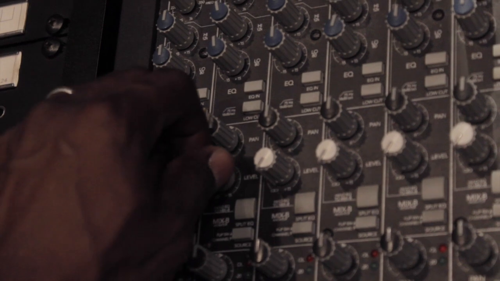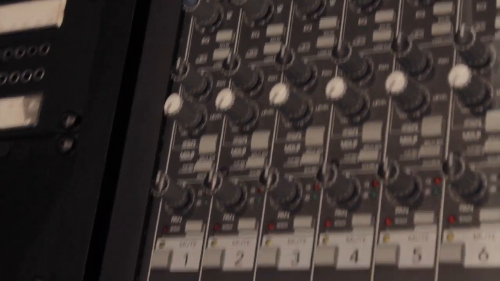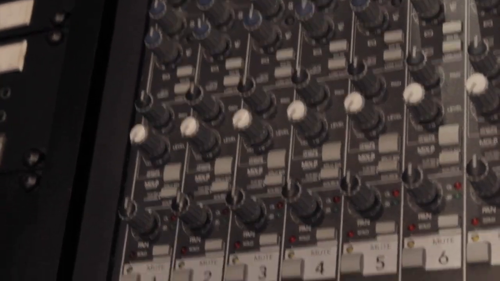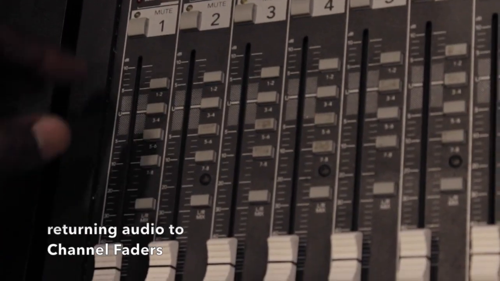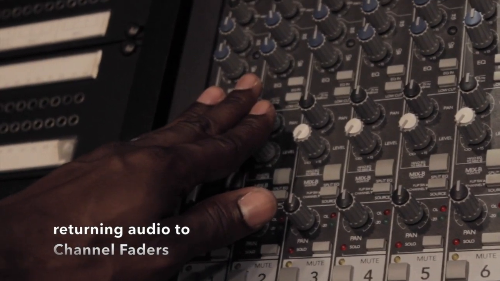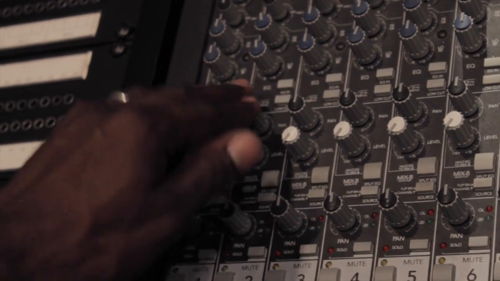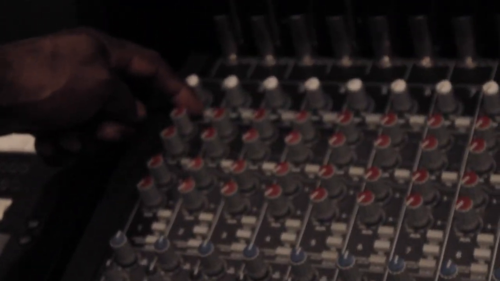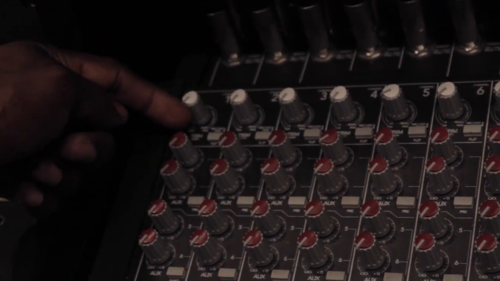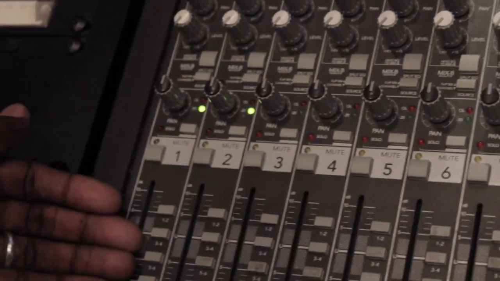Because mix B is not where we want to mix. If we want to mix a song and use it in split fashion, we want to mix on our channel. And to get our signal from our mix B, which is where it goes by default when it leaves the multi-track recorder, we have to come up here to the top and hit the flip switch, which takes our signal from mix B and puts it on the channel path.